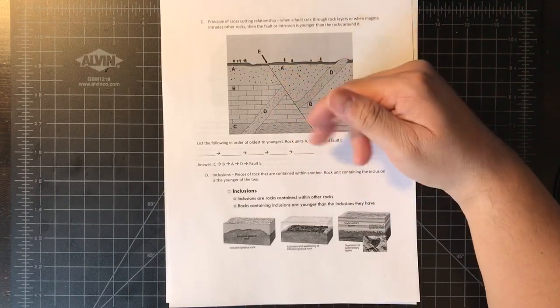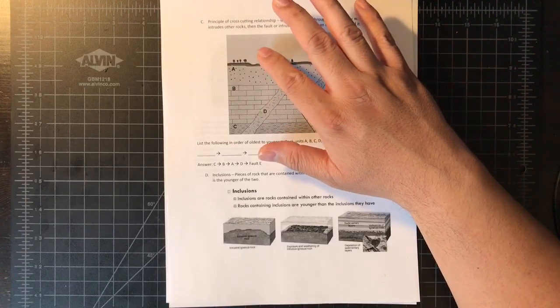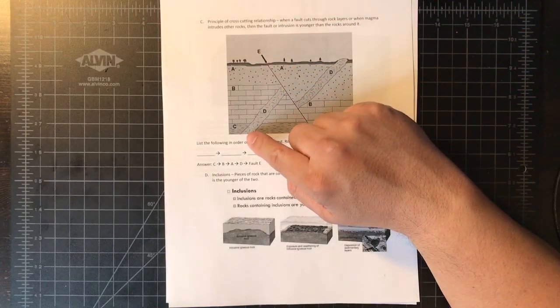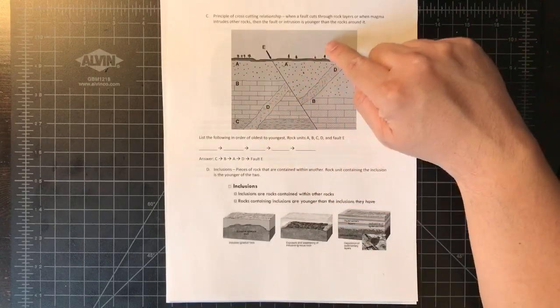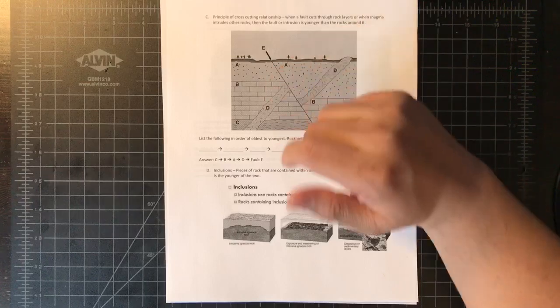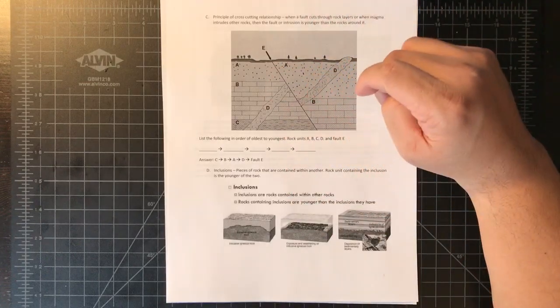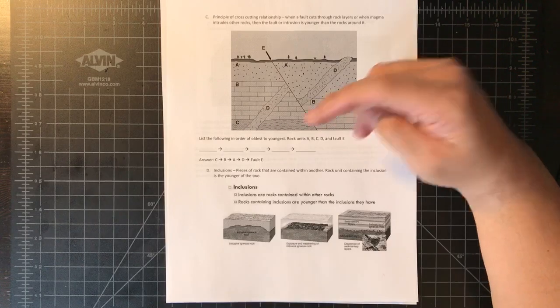Okay, that could also be vice versa. If the fault is there, but intrusion D runs straight along without being broken, it means that intrusion D came in after the fault. Okay. All right, so here we're to list the following order from oldest to youngest.